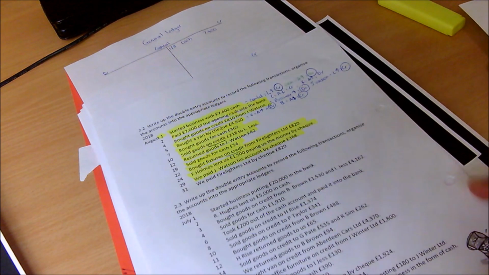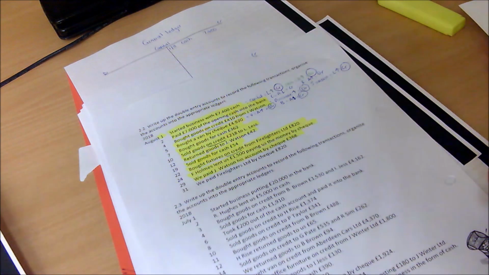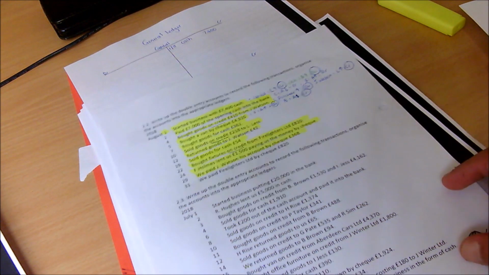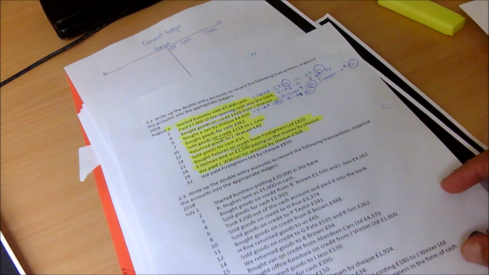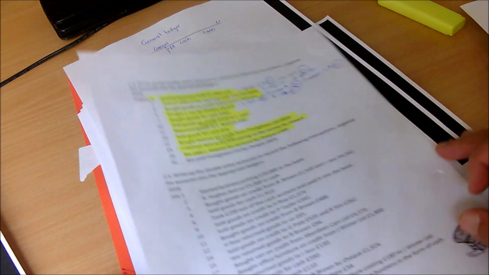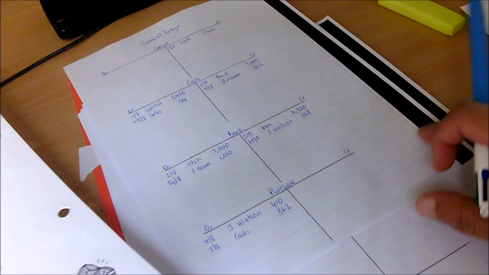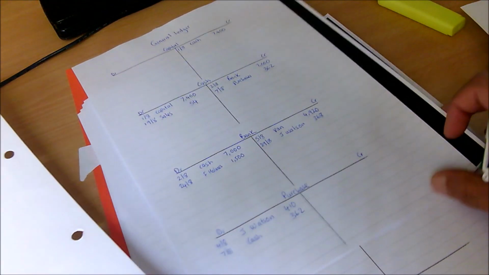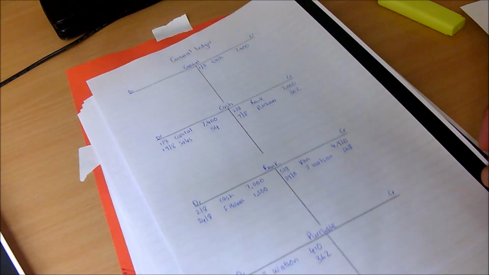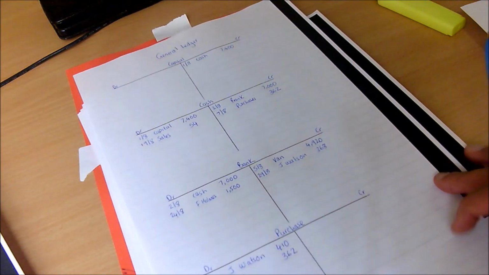Okay, so the final transaction is we paid Firelighters Limited by cheque for £820. Firelighters, if you remember from the previous transaction on the 22nd of August, were our trade payables. So what we need to do is consider first of all the bank account, because obviously there's some movement in the bank account.